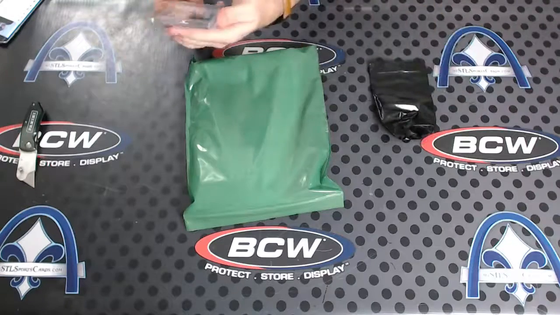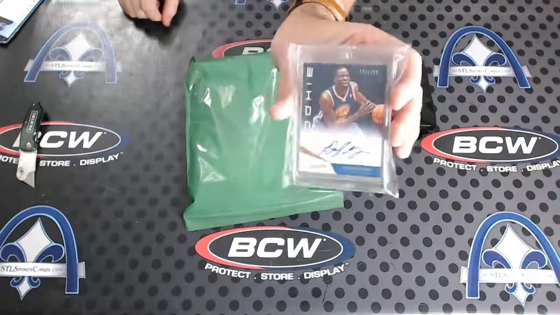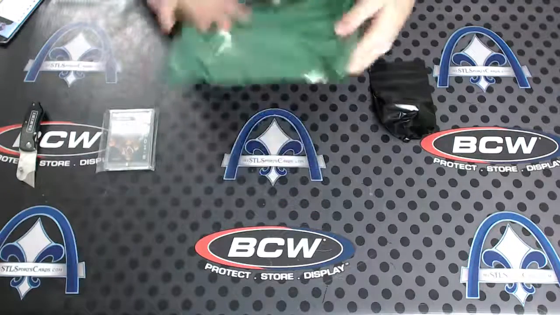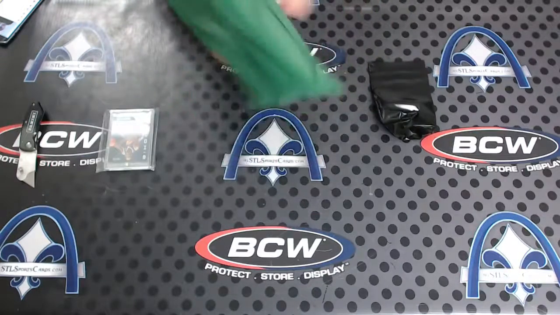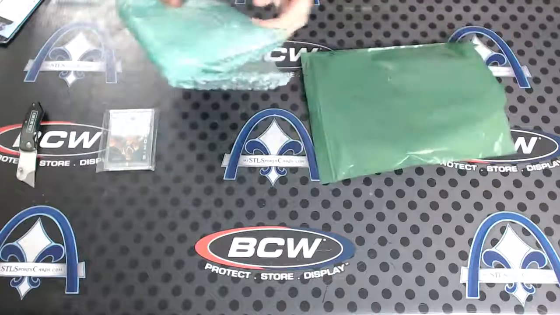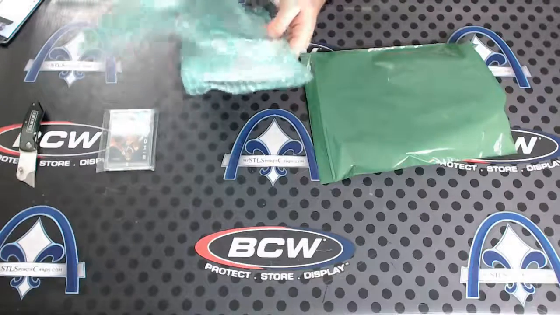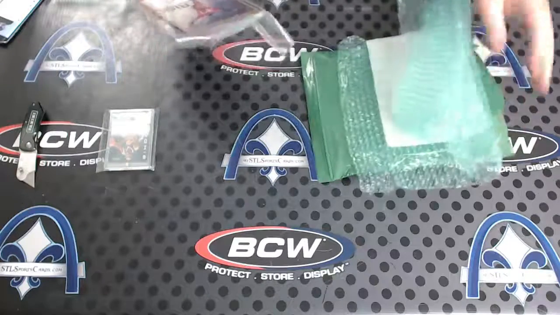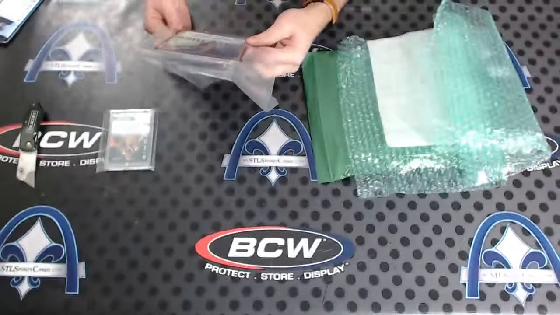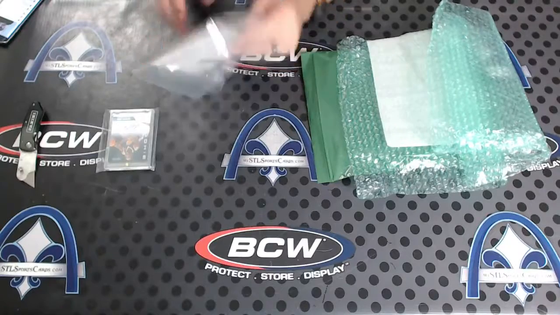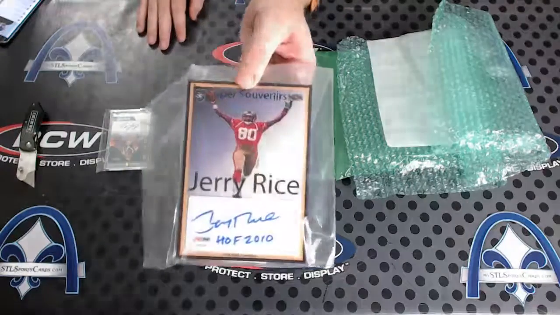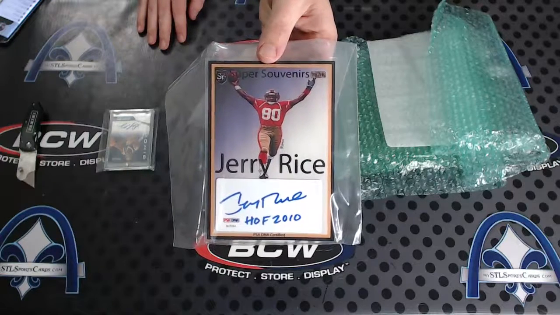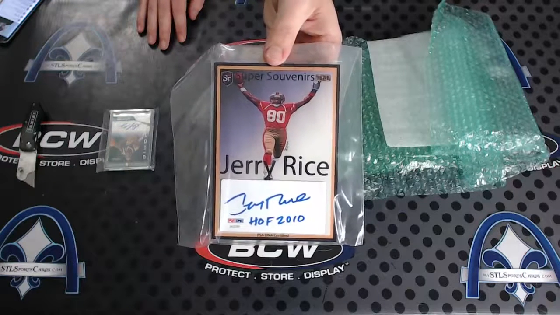Draymond Green rookie autograph from Absolute, numbered to 399. And ooh, ooh, ooh. This is a sick one. Check this out. Super Souvenirs. Jerry Rice. PSA DNA Jerry Rice Super Souvenirs. Some original art.